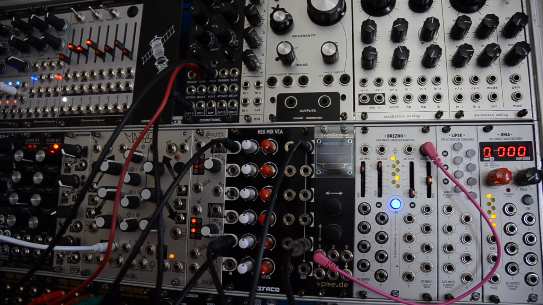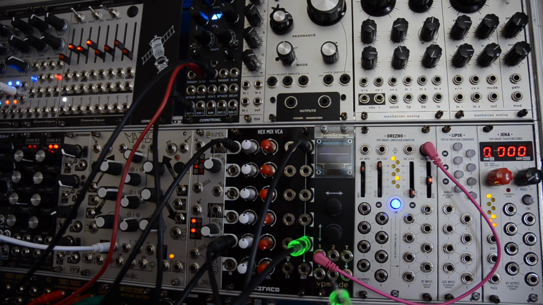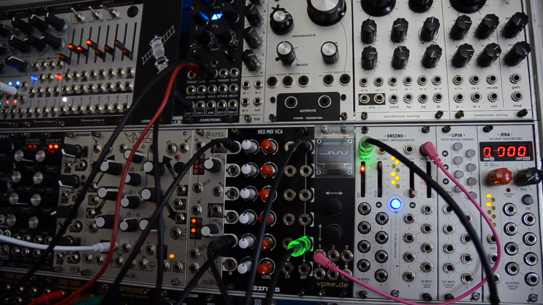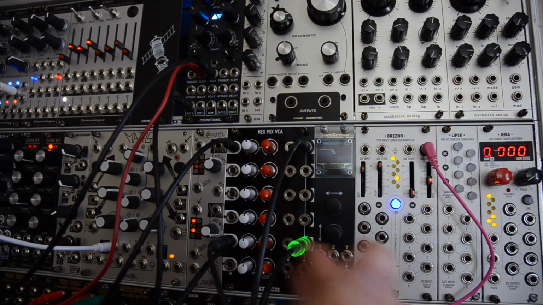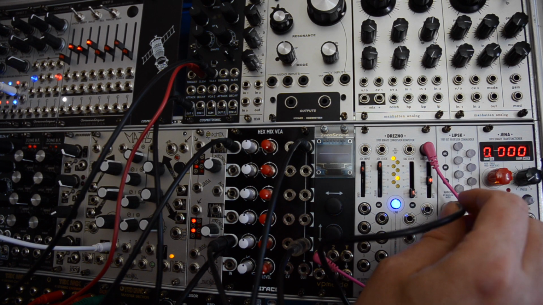Now normally inverting a gate that's, let's say, between 0 and 5 volts results in a signal that's alternating between 0 and -5 volts, which we still need to offset if we want to use it in a 2-quadrant multiplier or regular VCA. But you can also use DREZNO and LIPSK for this. Now of course DREZNO is completely overpowered to be just doing things like this, but I just want to show you that it's possible.